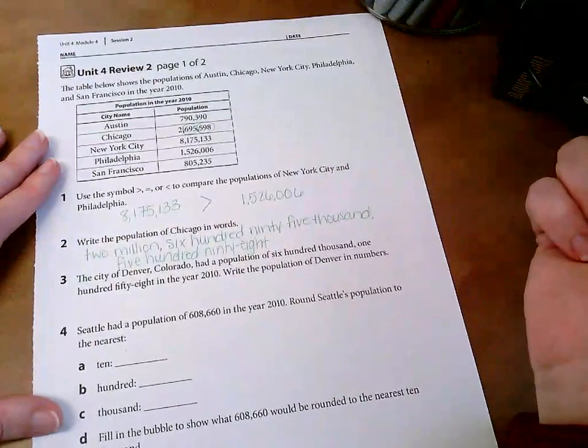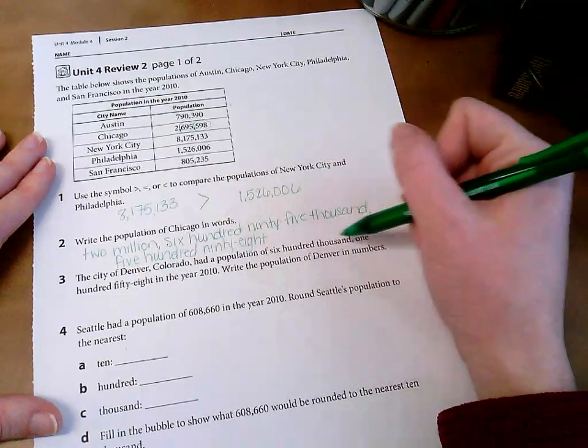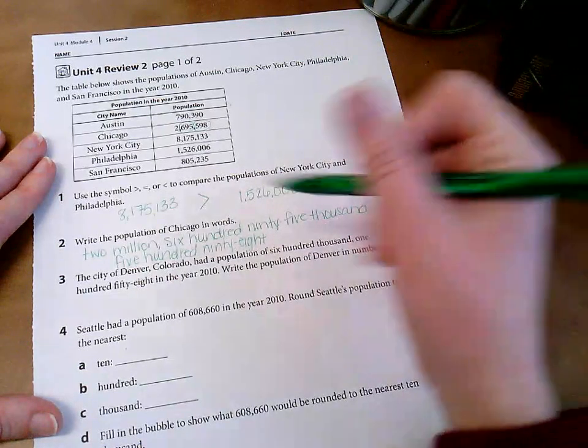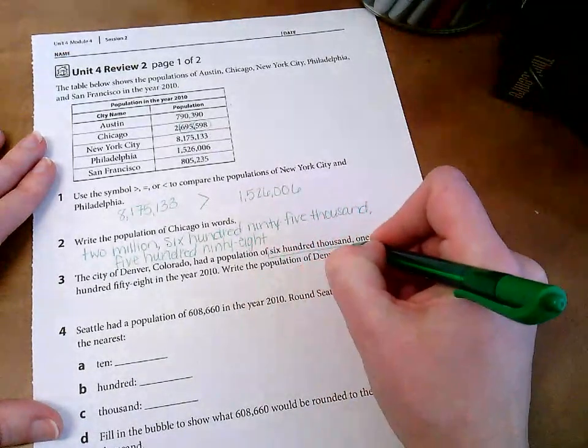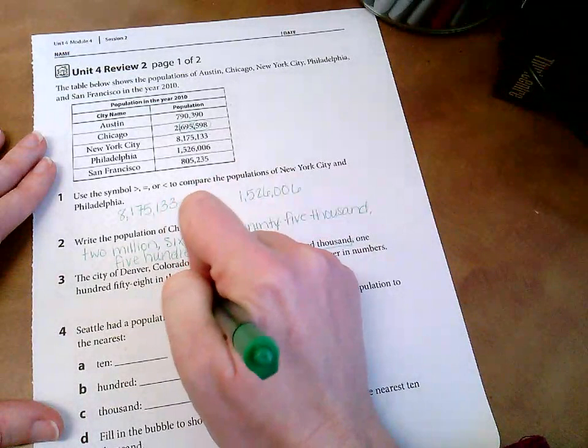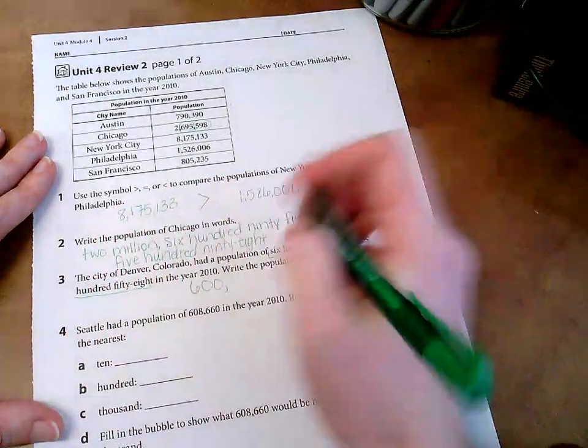Okay. Number 3, the city of Denver, Colorado had a population of 600,158 in the year 2010. Write the population of Denver in numbers. So I had 600,000, 158.